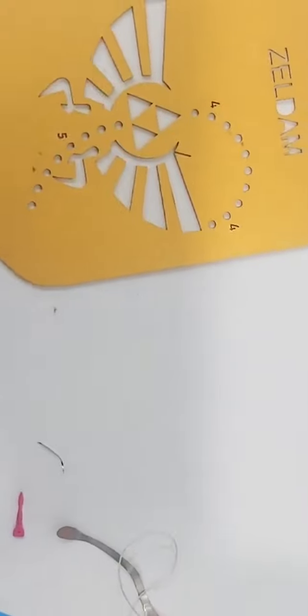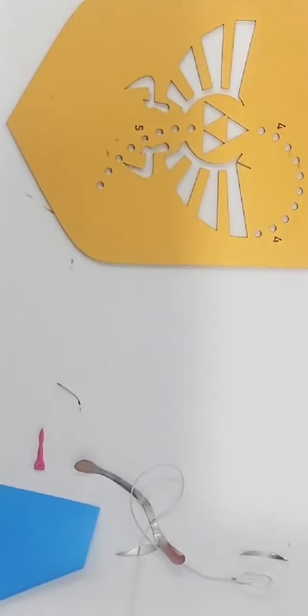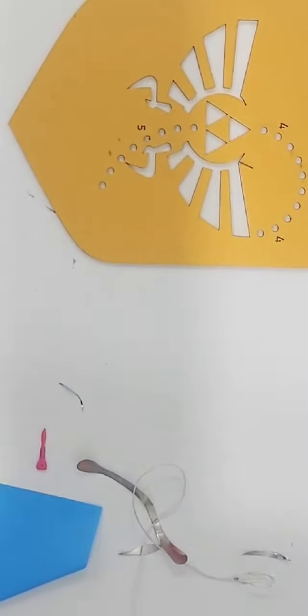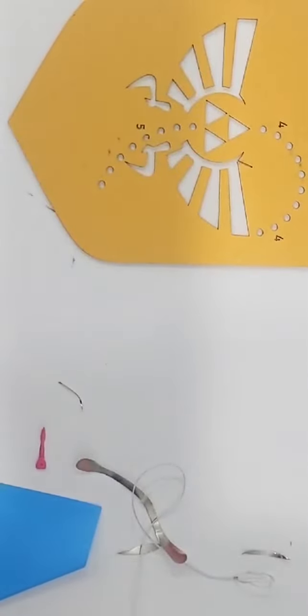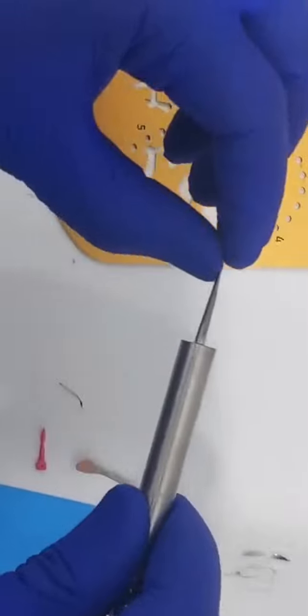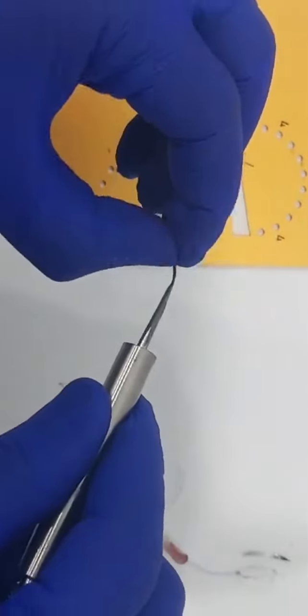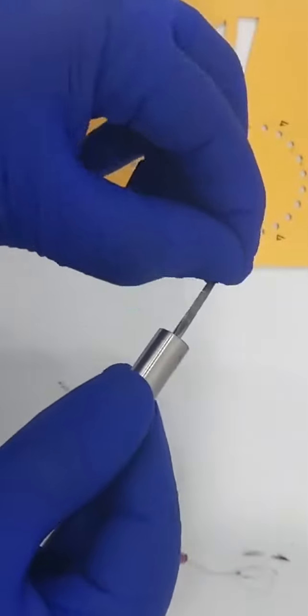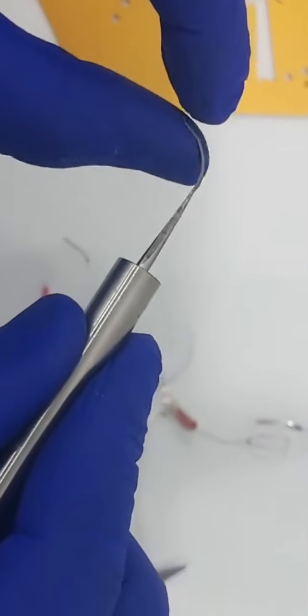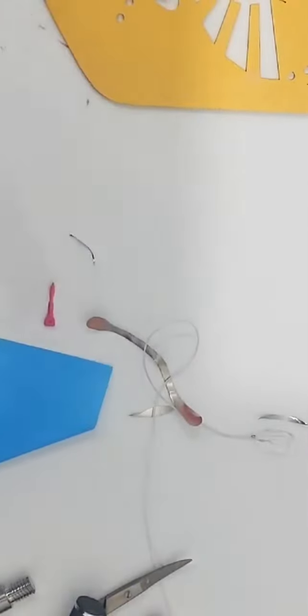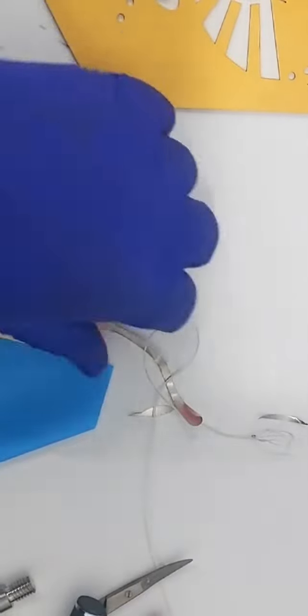Then we went through the Zell down and the endo pen. And the good thing about that is actually it's malleable, so you can bend it for like anterior teeth, and it's very, very thin, so you can get in interproximally. And that was just a bit of an accident, to be honest.